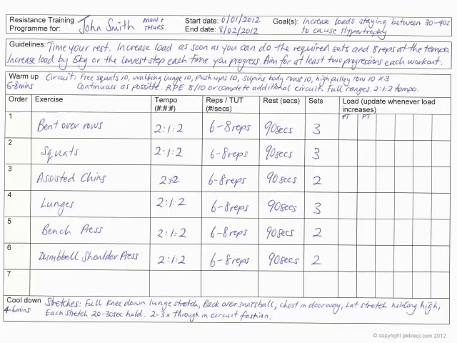So here's a program that's been written for John Smith. He's going to be training on a Monday and a Thursday. It's his resistance training program. This one he's kicked off in January and it runs for a month until the 8th of February.